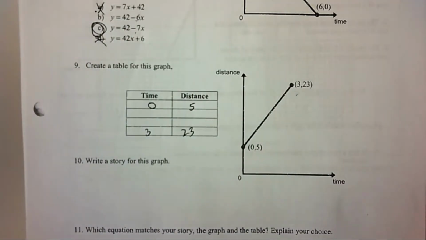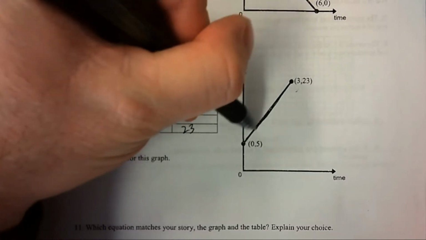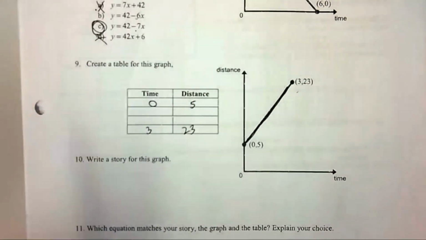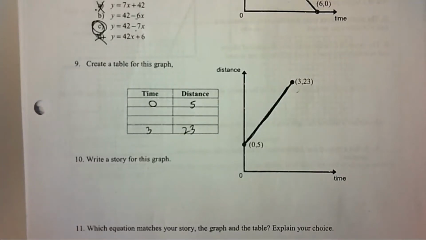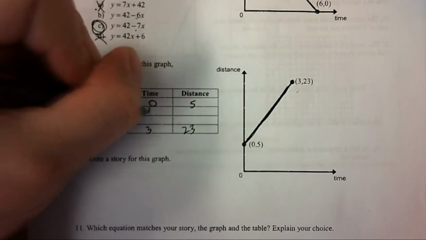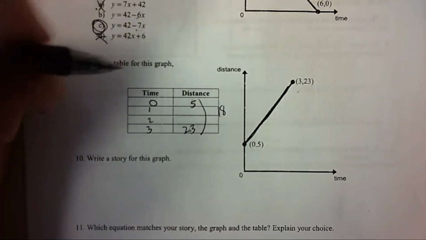So 3 and 23. Now, it's a straight line, which means it's a constant rate of change, which means things have to be changing at a very constant rate, which means it's not going to differ from 1 second or minute, whatever we decide. Right now it's kind of open for time. So I know I can fill 1 and 2 there. And I think 23 to 5, so that right there is a difference of 18.